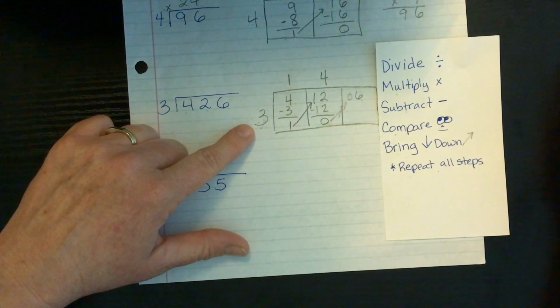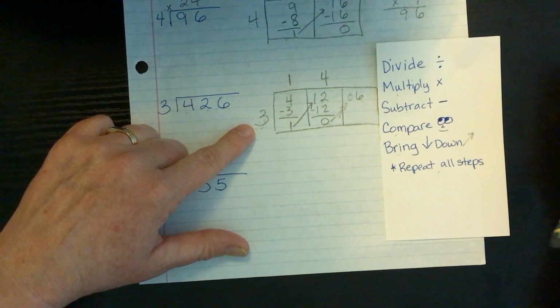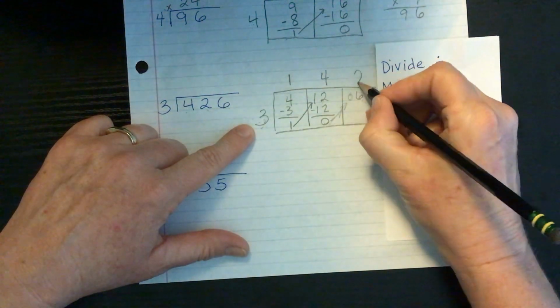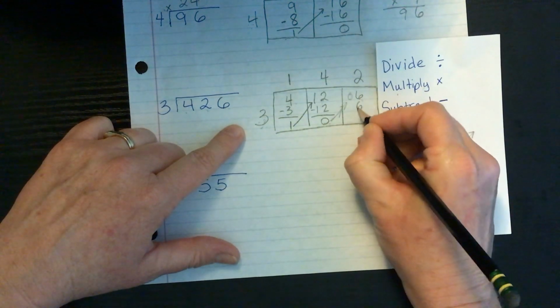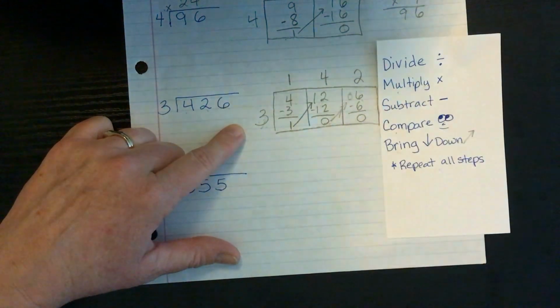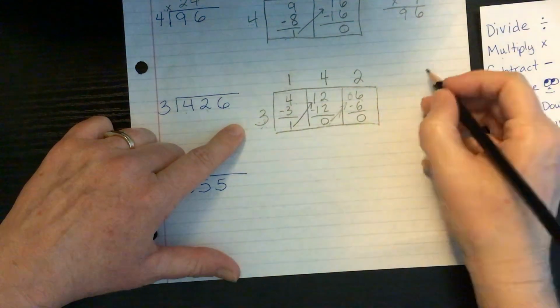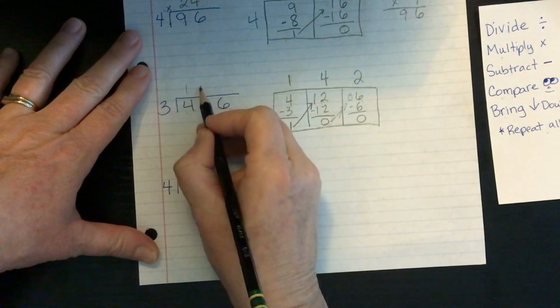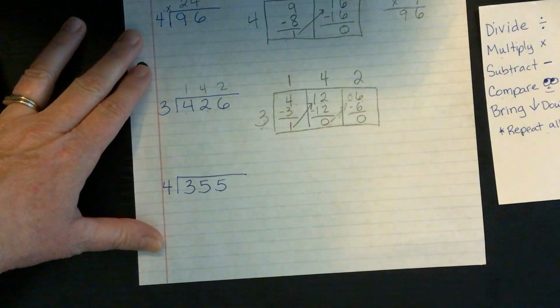I think you all know what 3 divided into 6 is. 2. Because 2 times 3 is 6. I subtract and voila! Ta-da! I am done. Now, checking my work. So I said my quotient was 142.